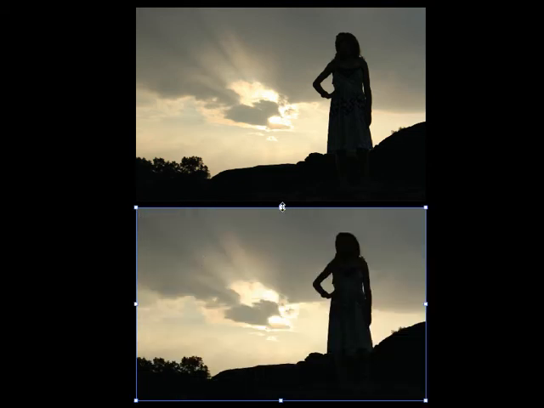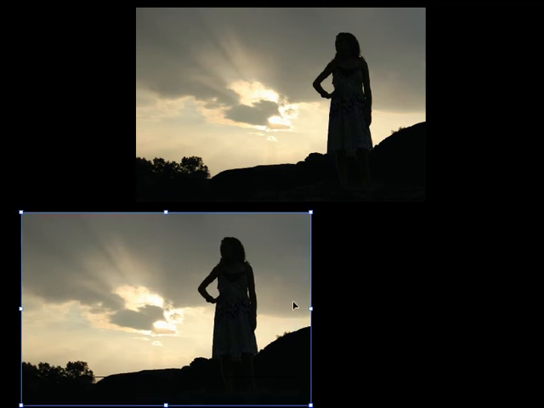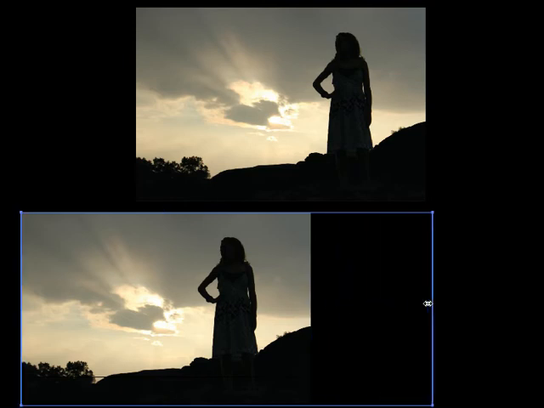What if I did this? What if I took this end, and whoops, let's scooch this over just a little bit. If I took this end right here and did this to it, what do you think that's going to do to your picture?